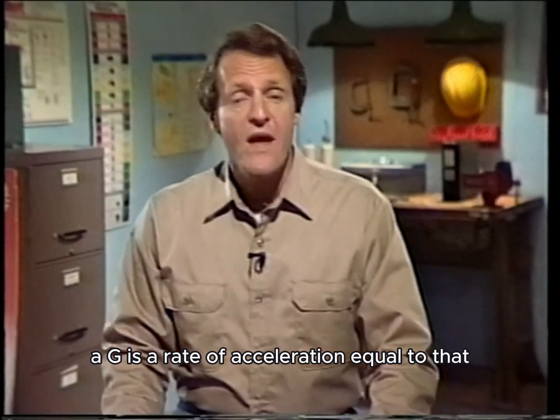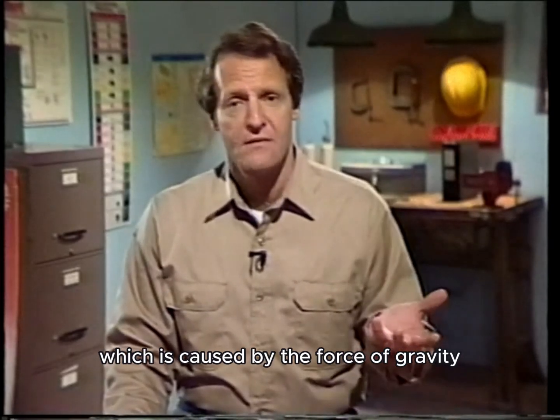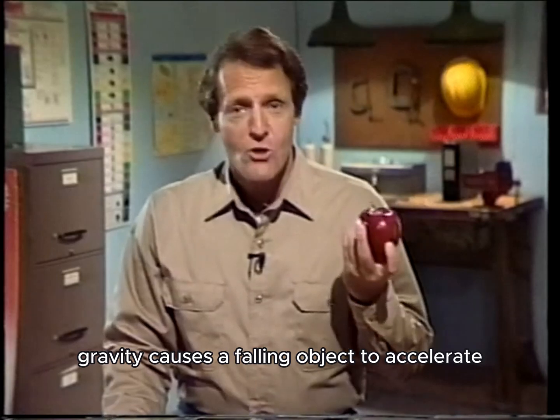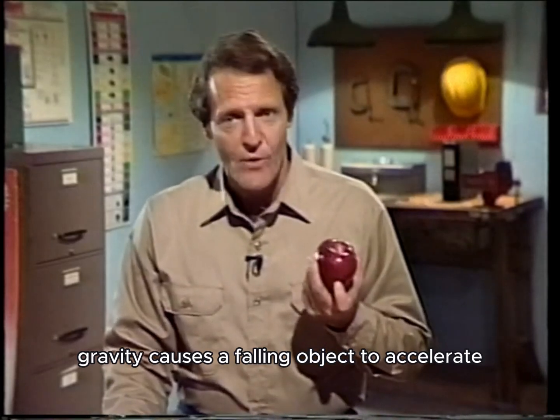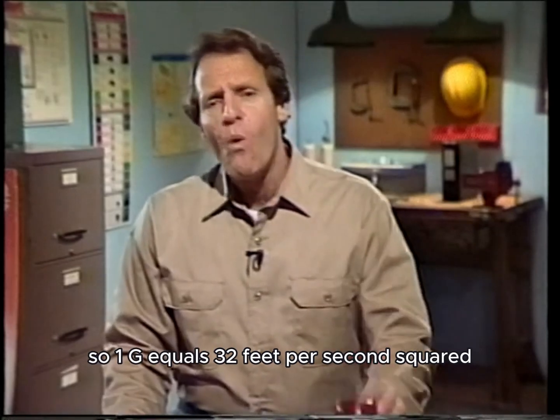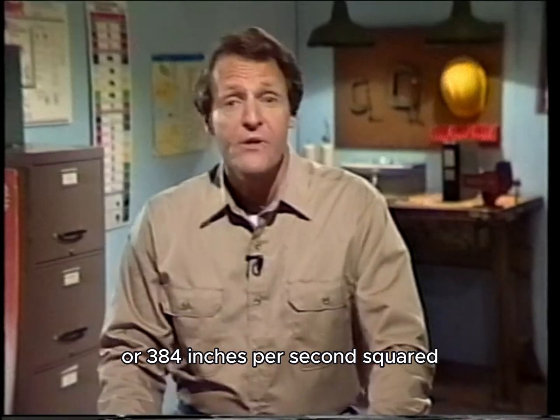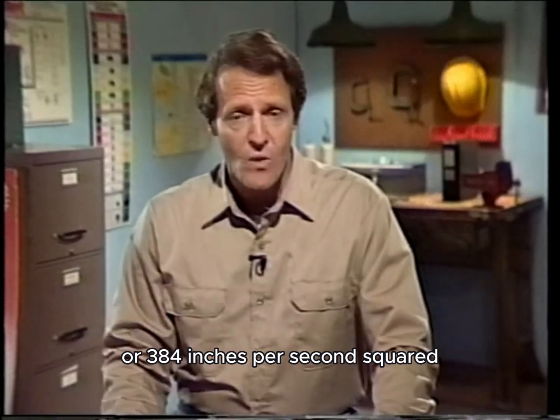Another way that acceleration can be expressed is in g's. A g is a rate of acceleration equal to that which is caused by the force of gravity. Gravity causes a falling object to accelerate at a rate of 32 feet per second squared. So 1 g equals 32 feet per second squared, or 384 inches per second squared.